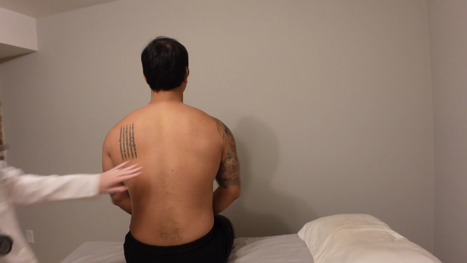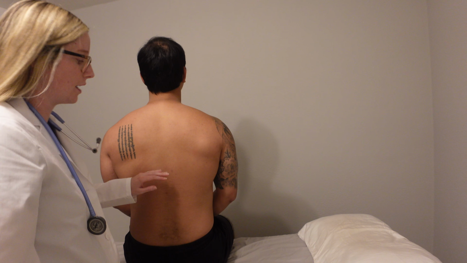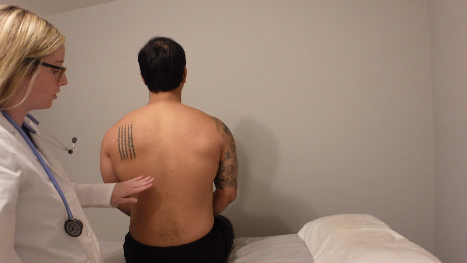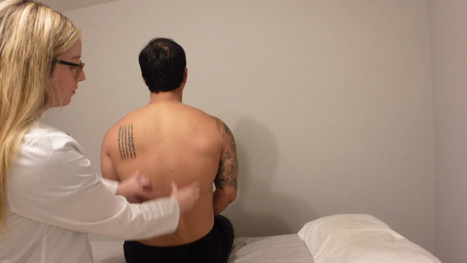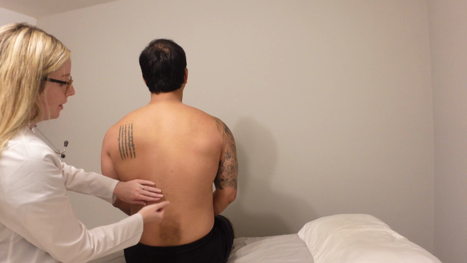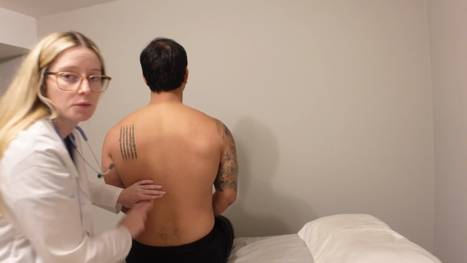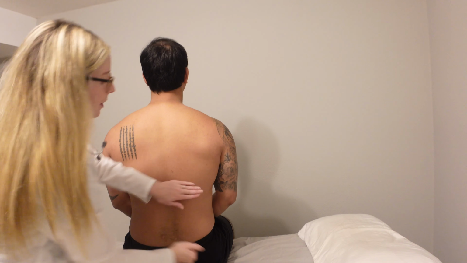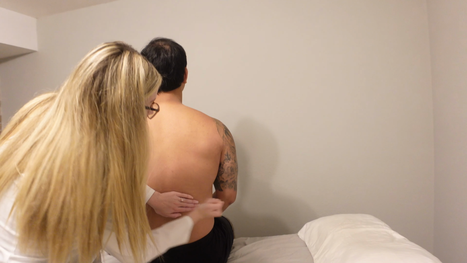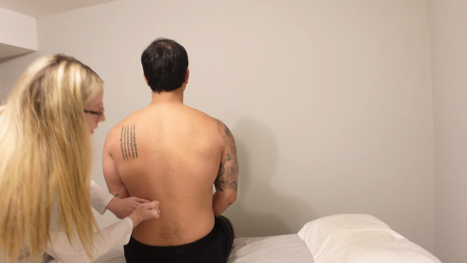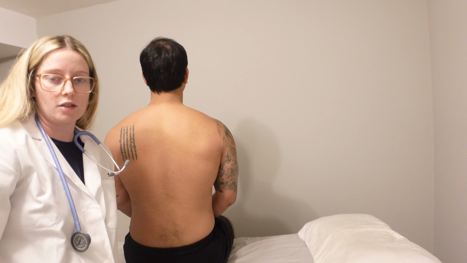So for the CVA tenderness test, we are going to kind of visualize where the kidneys would be on this part of the back, and actually kind of do, instead of just the percussion with the 2 fingers, a little bit harder, kind of a pound. And you can do it kind of in 2 different spots on each side to see if there is any tenderness with that. Moving on to the next system, which is the musculoskeletal.